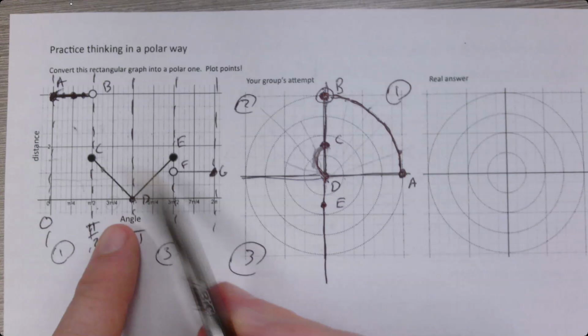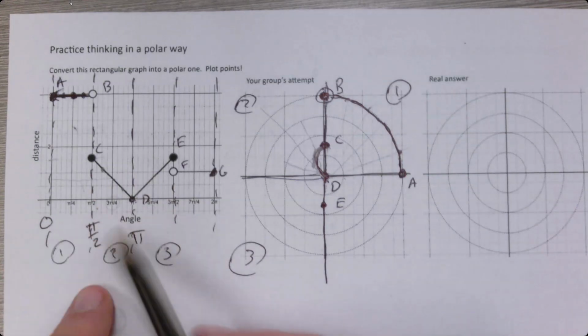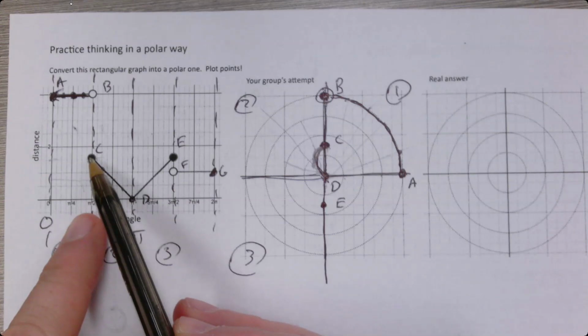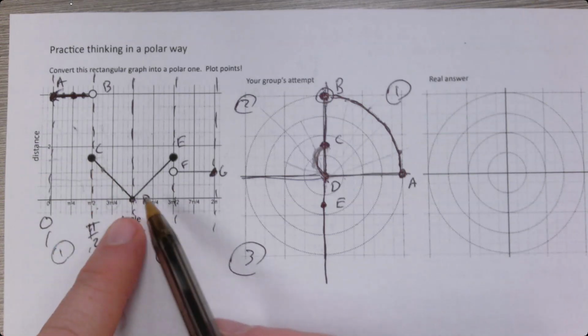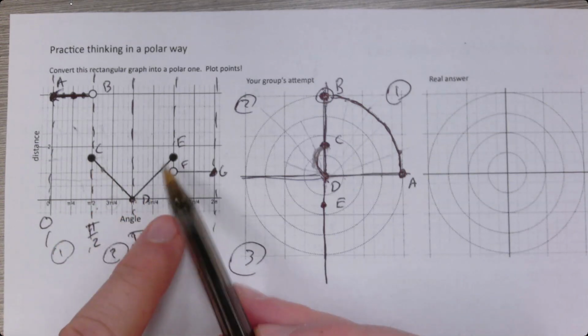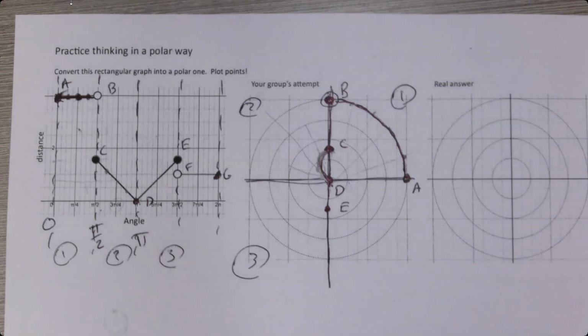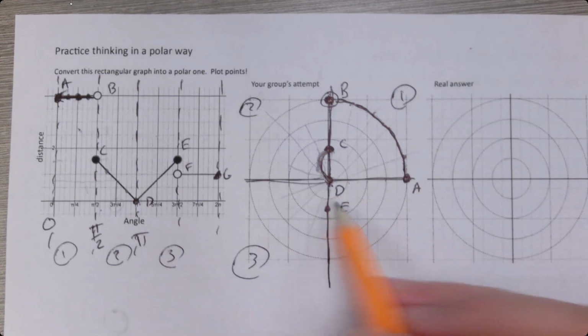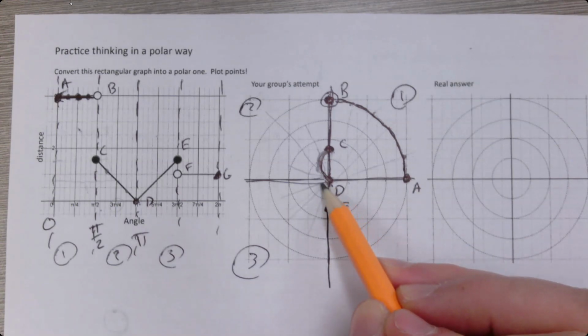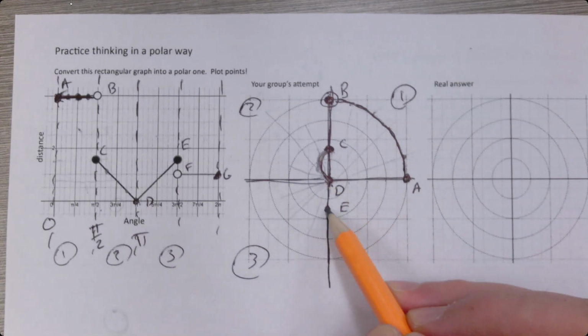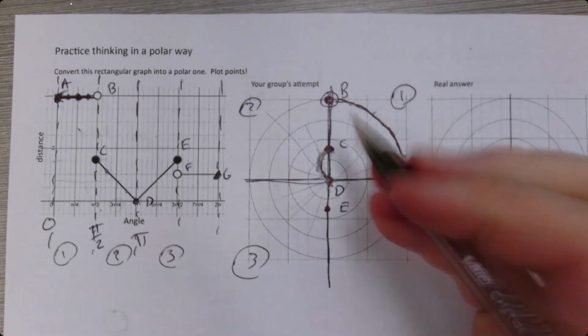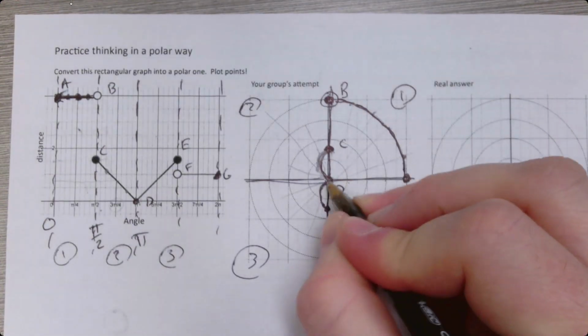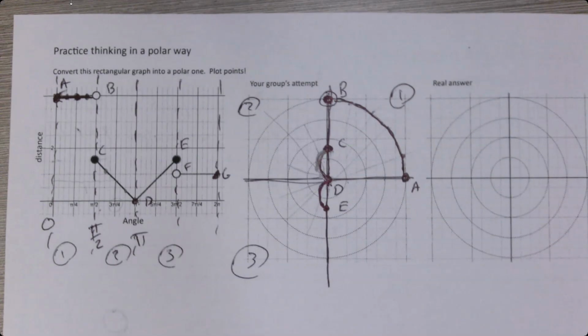And this is just symmetric to that one. So in quadrant 2, I had my distances decreasing to 0. Here I have my distances increasing back to 1.5. So as my angles increase in this direction, my distances are getting bigger and bigger until I get to 1.5. So this should be symmetric approximately like that.